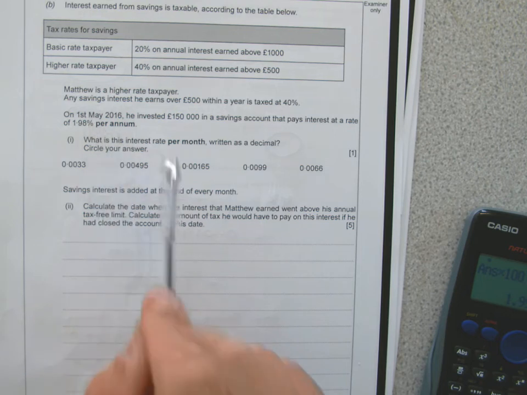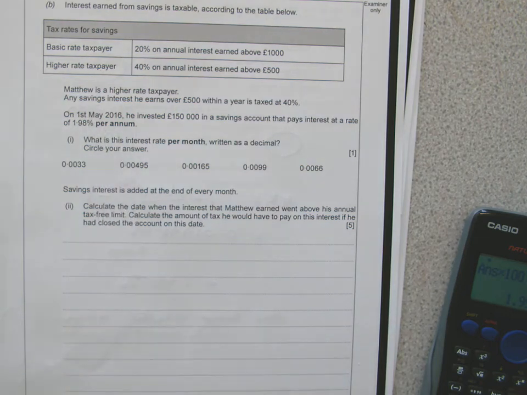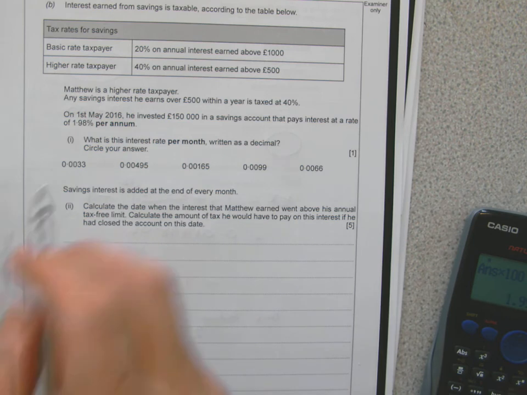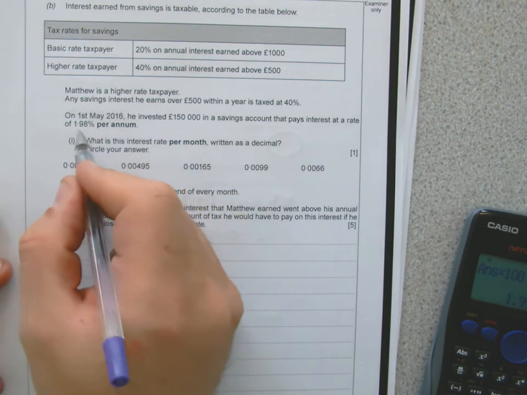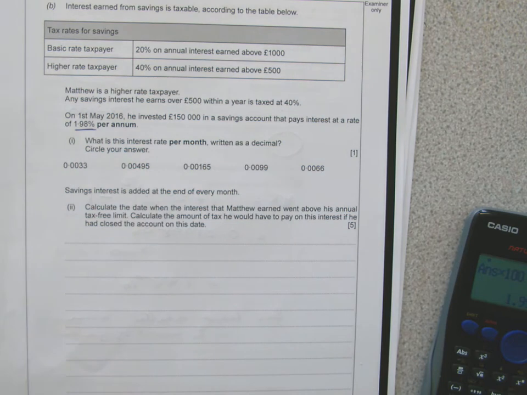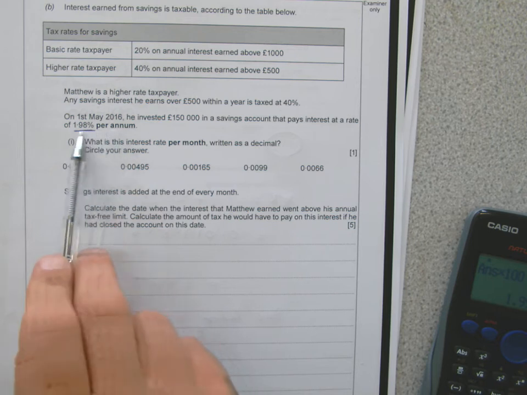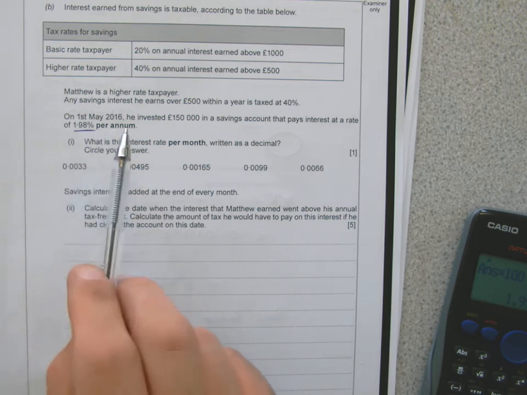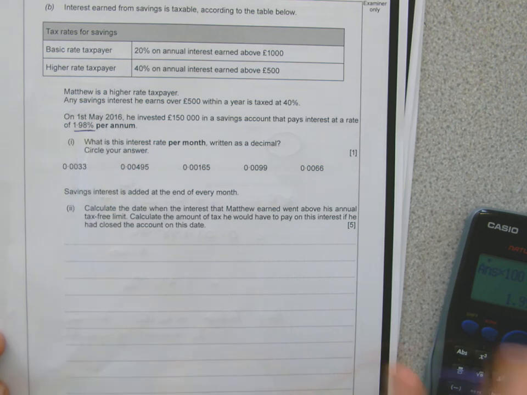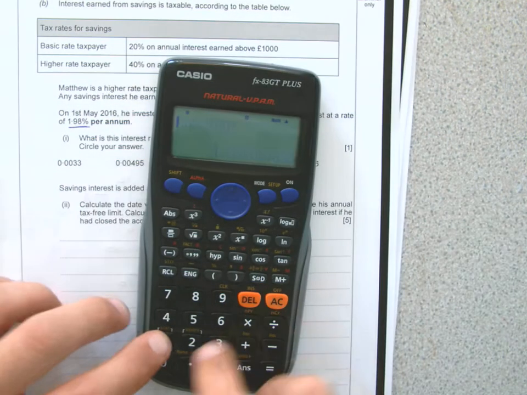On 1st of May 2016, he invested £150,000 in a savings account that pays an interest rate of 1.98% per annum. So that's the interest rate, 1.98% per annum. What is this interest rate per month, written as a decimal? Often we're paid interest per month. If they're giving you this nominal interest rate per year, and he's paid monthly, we'd need to divide that interest rate by 12.